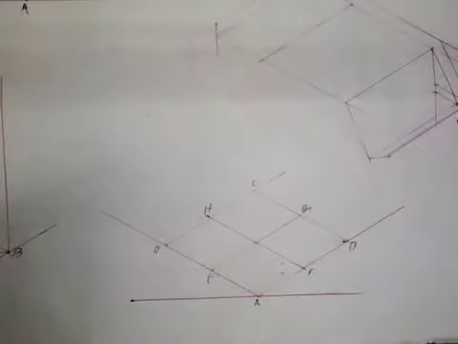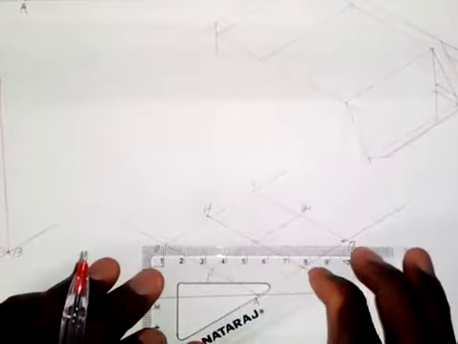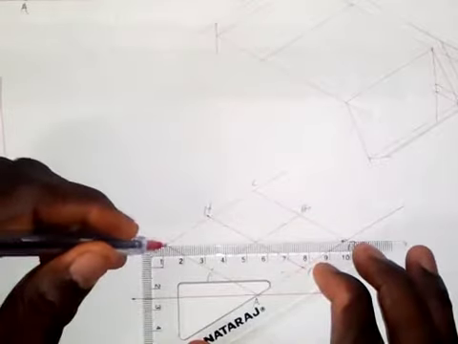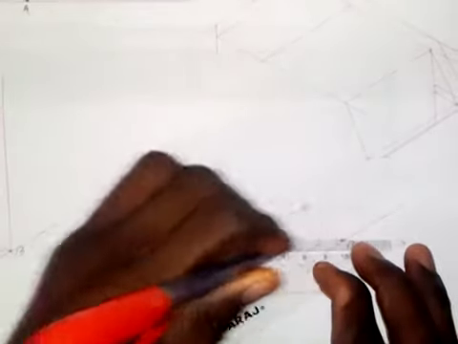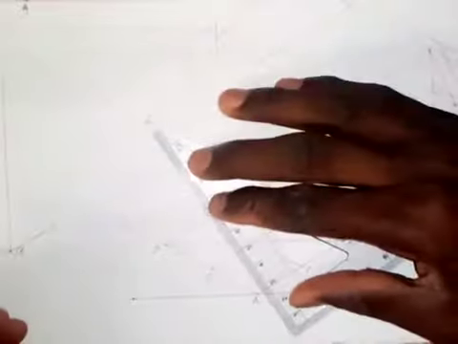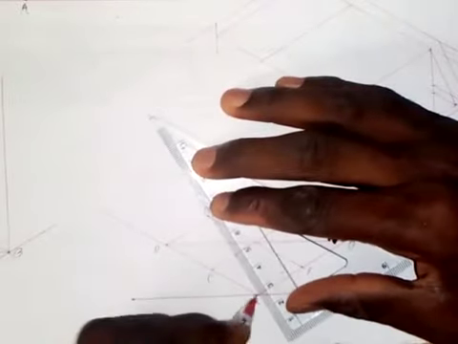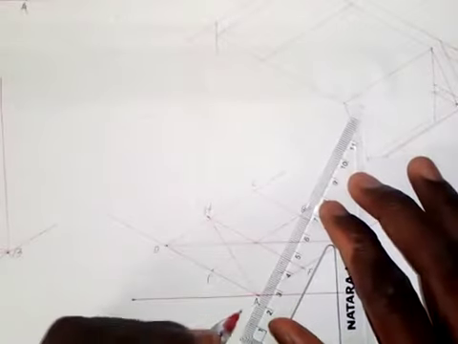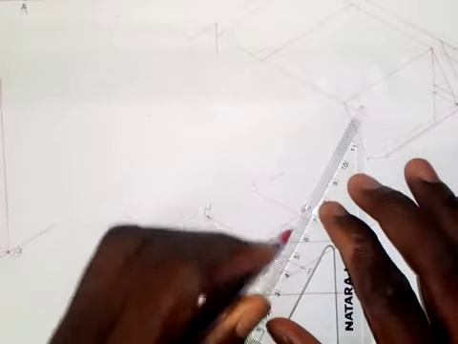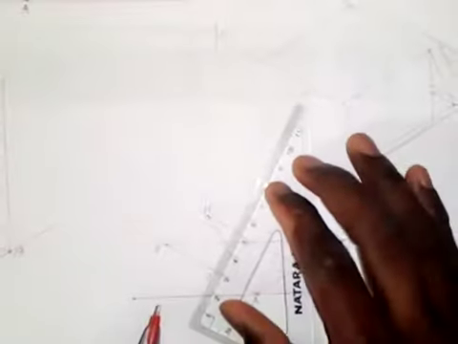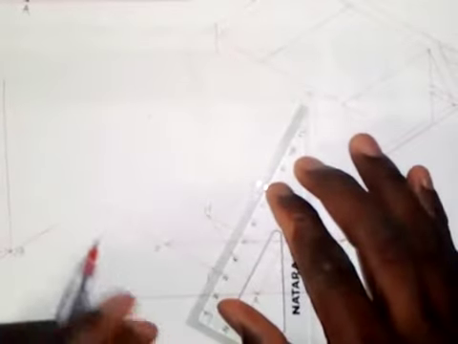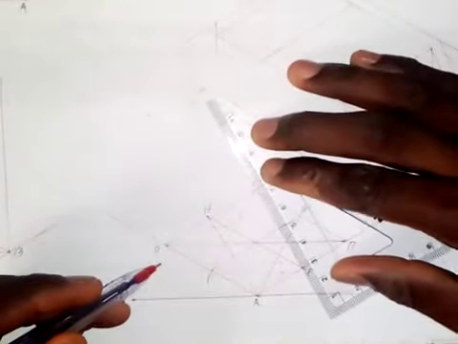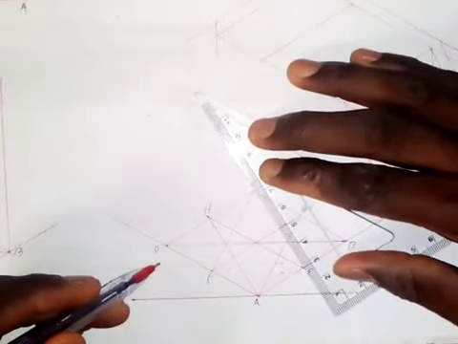Okay, so the next thing I'm going to do is that I will connect B, D together, like this. Then I will connect A, H together, and point A, G, I will connect them together. Okay, all right, so point C, E, I will connect them together, and point C, F, I will connect them together like this.